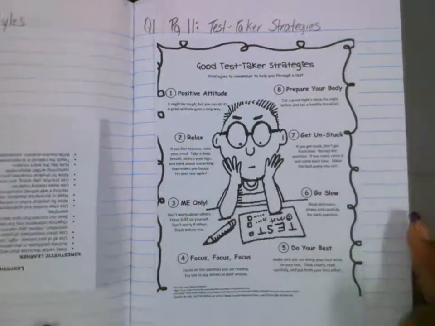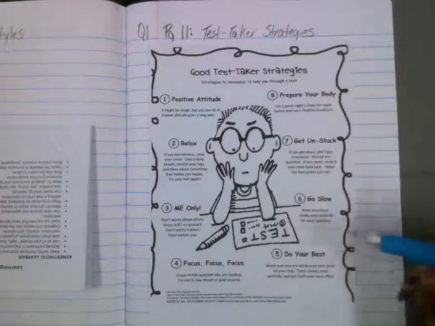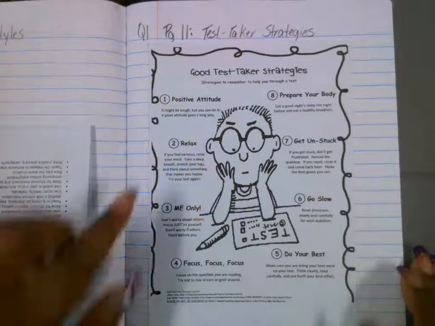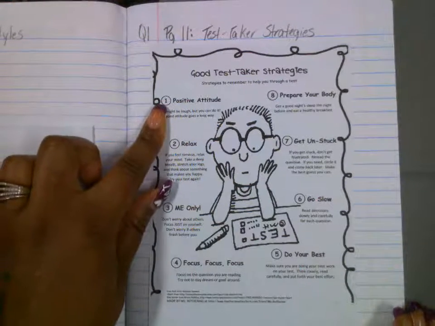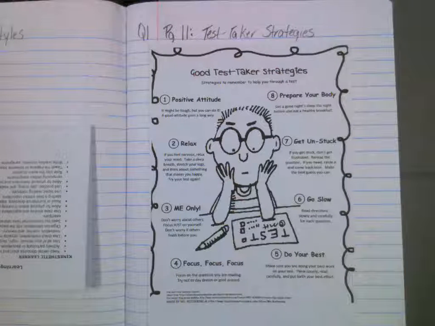All right. So let's go through this together. Good test taker strategies. These are some strategies that you can use or that you should use for every test or assessment that you take. The first is to have a positive attitude. Take a mental note that it may be challenging, it may be tough, but you can do this.